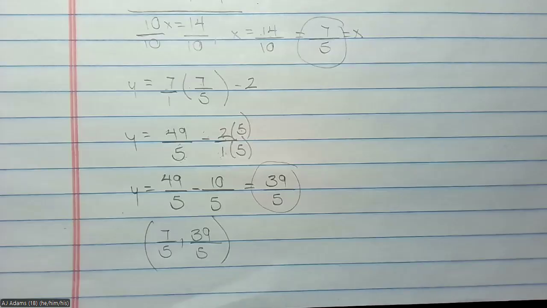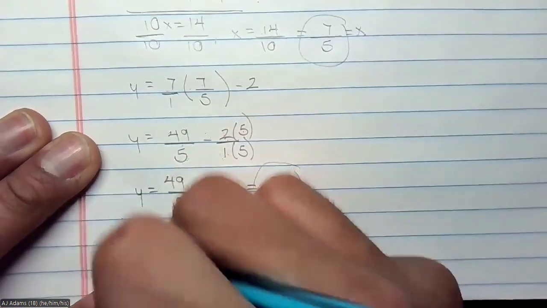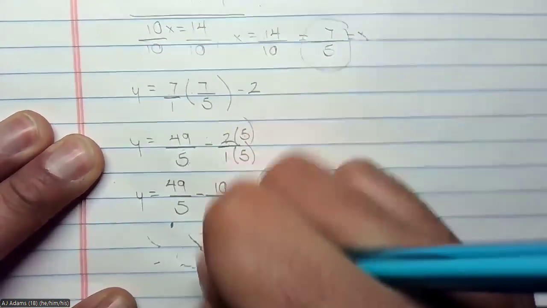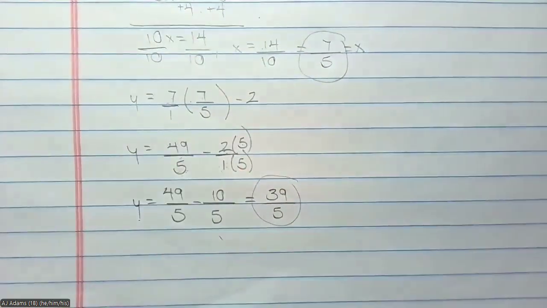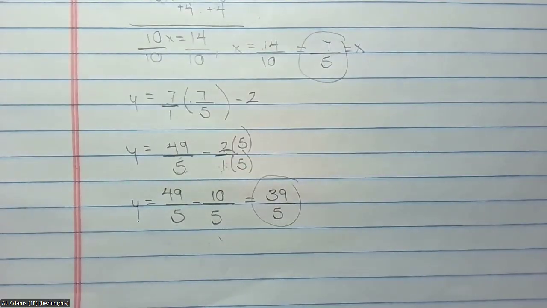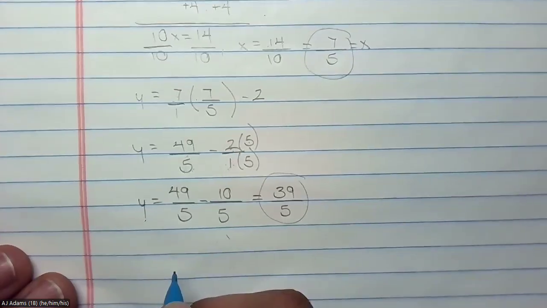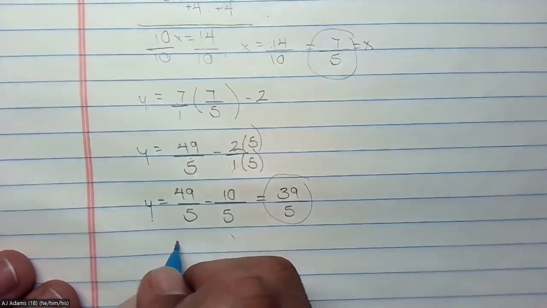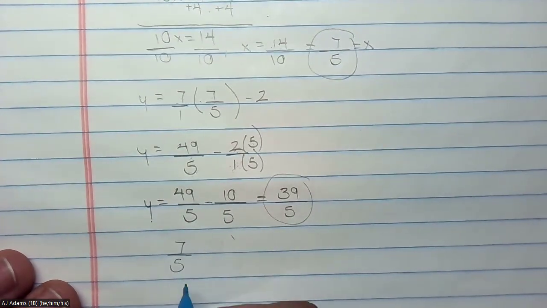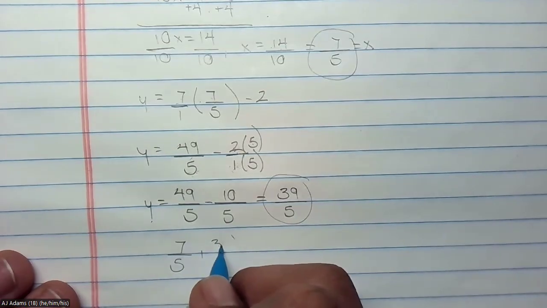I made a mistake. Sorry, this is not our solution yet. Not yet. So, yes, we do. Sorry, I just got confused in my notes. Undo the erase. Our solution is 7 fifths and 39 fifths.